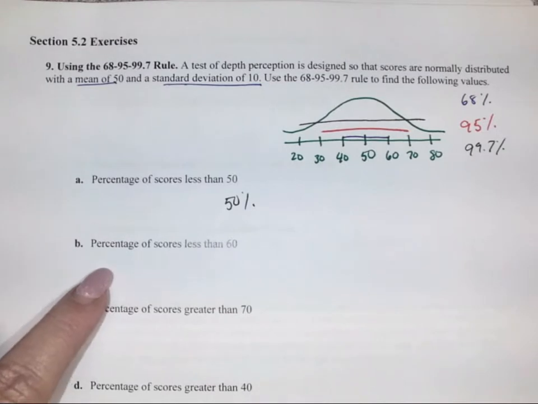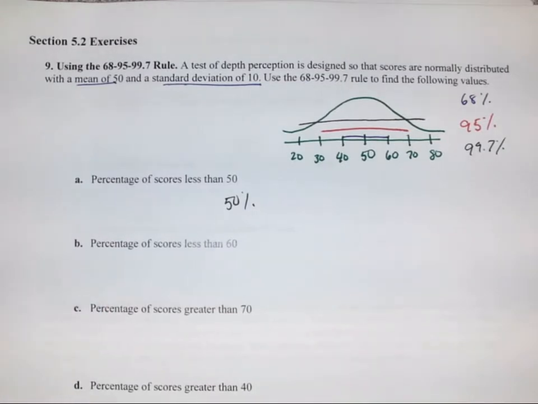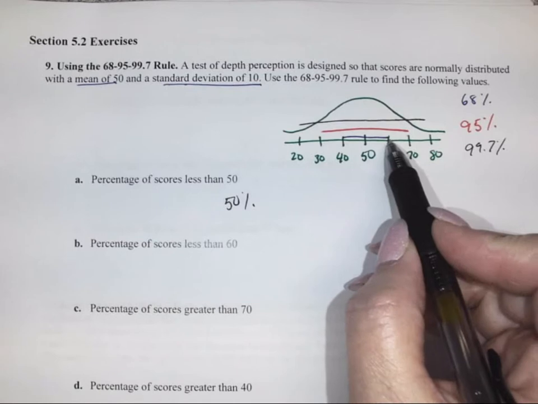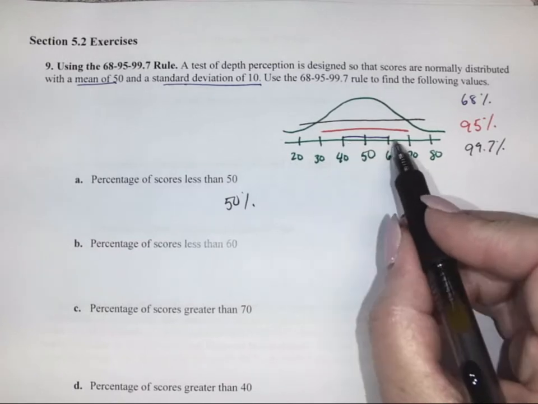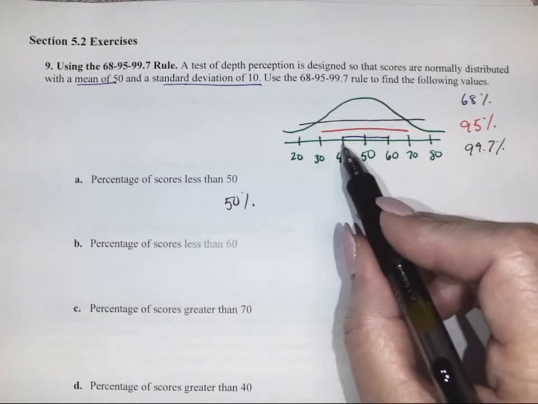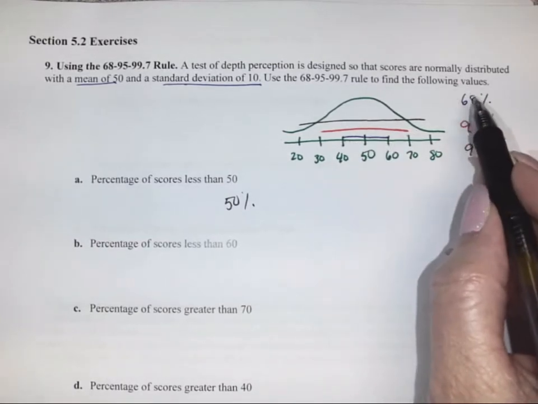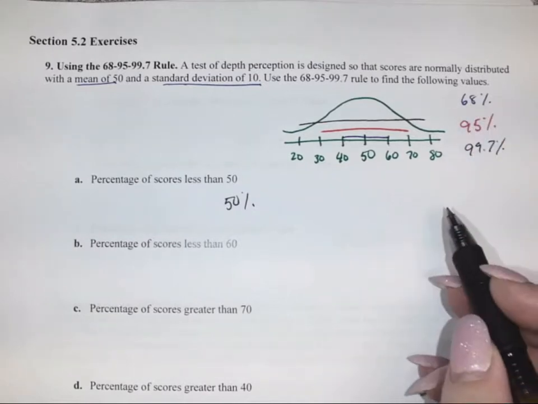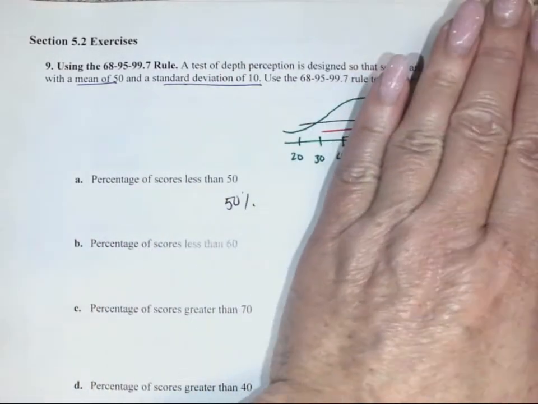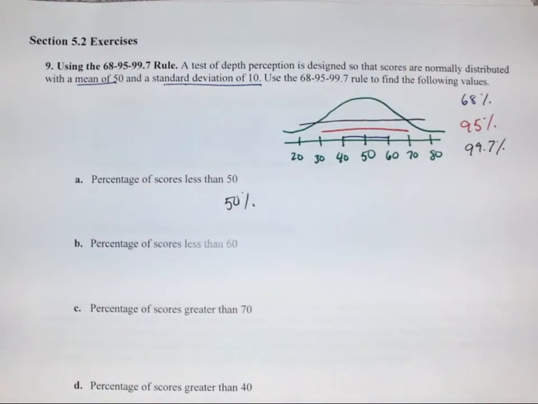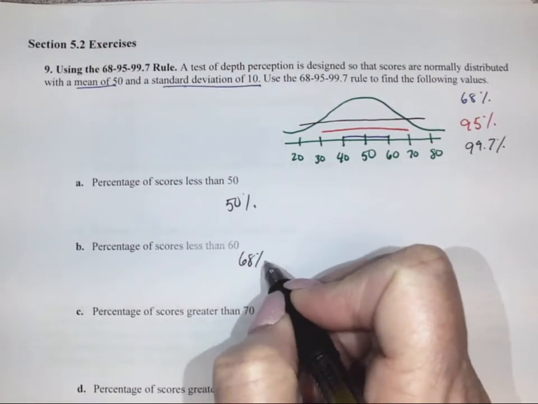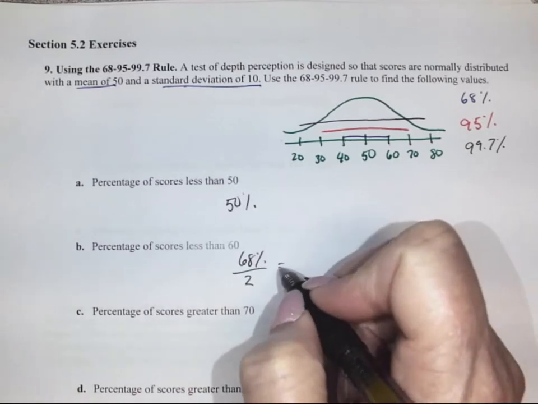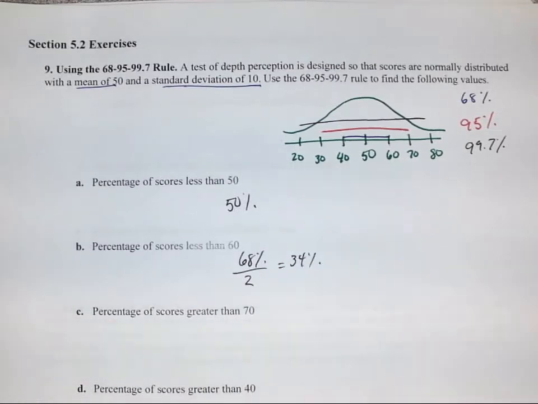The percentage of scores that are less than 60. So we're looking at from 60 and below, well, less than 60, so 59. But we need to understand that the data that falls right here between 40 and 60, that's 68% of the data. Well, that means that half of it's on this side, half of it's on that side. So if we take our 68% and divide by 2, we end up with 34%.